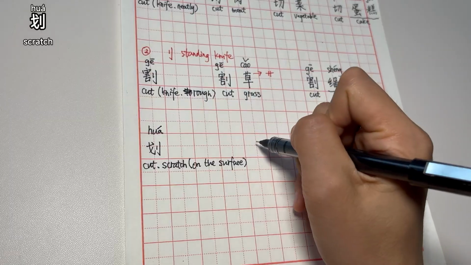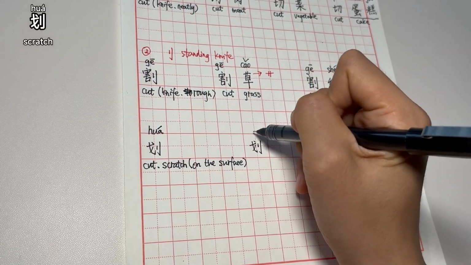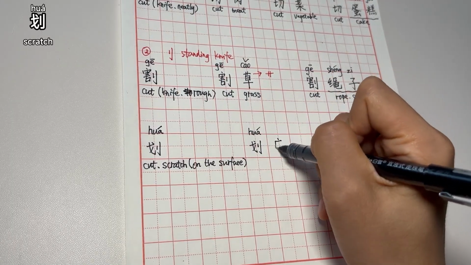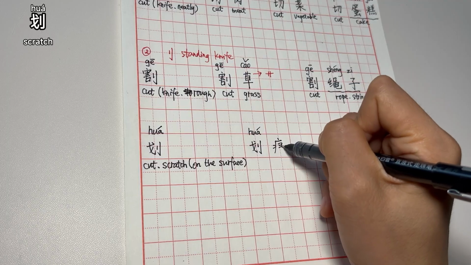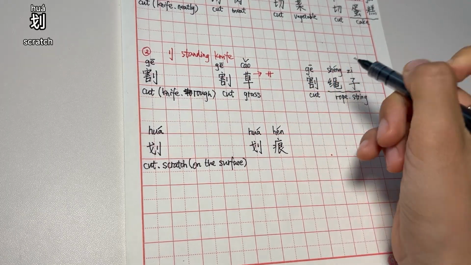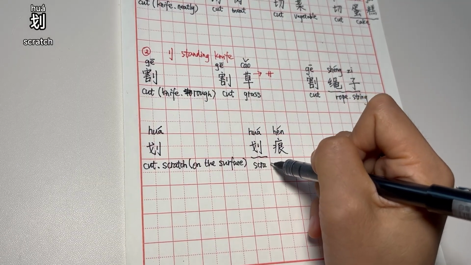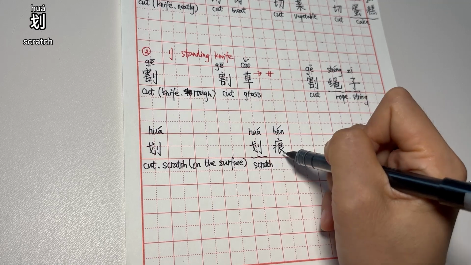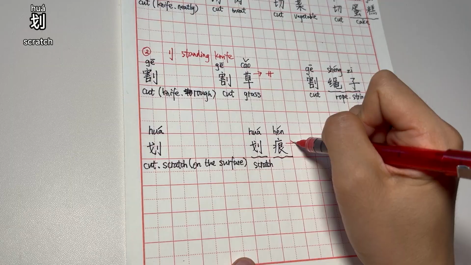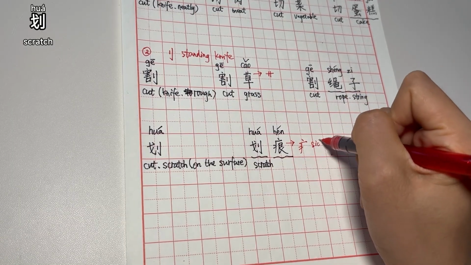You can say 划痕. 划 is scratch. 痕, as you can see here, we have a sickness radical.